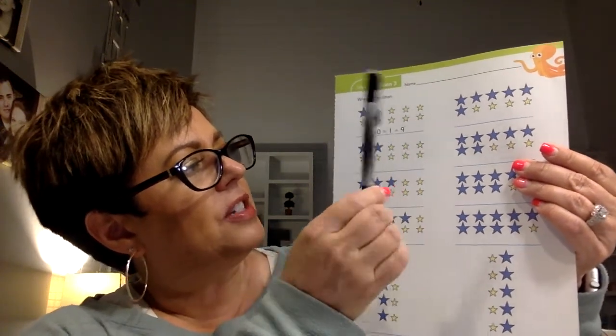So the first thing you're going to do, you're going to look at this group of stars. And what do you notice? I noticed that there are 5 stars on the top row and 5 stars on the bottom row. It looks like a 10 frame. So there is a big blue star in this group of stars, and then the rest are smaller yellow stars. So in these pictures of stars, we're looking at ways to make 10. In this group, 10 equals 1 blue star plus 9 yellow stars.